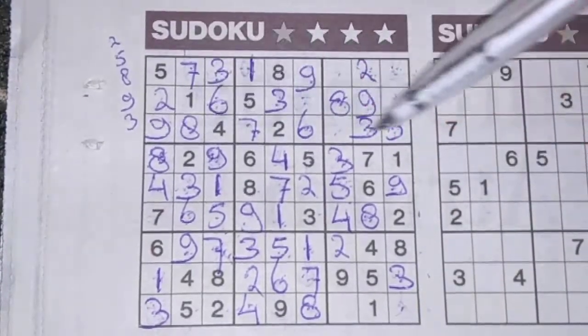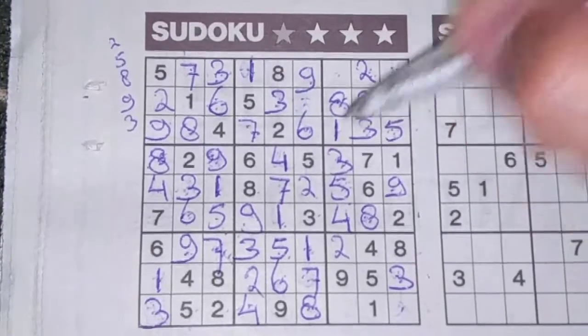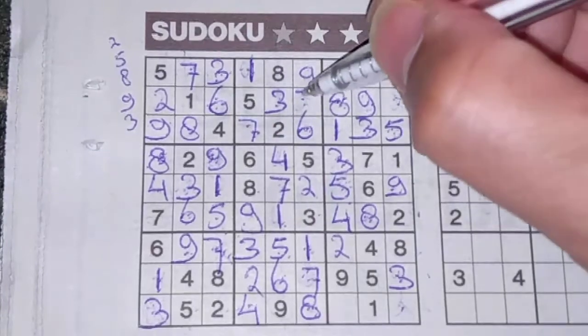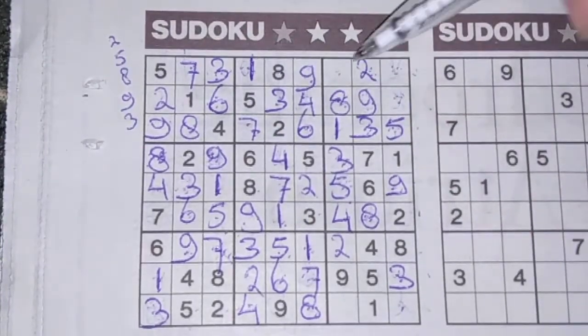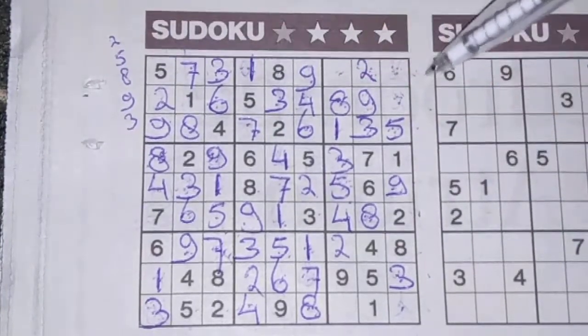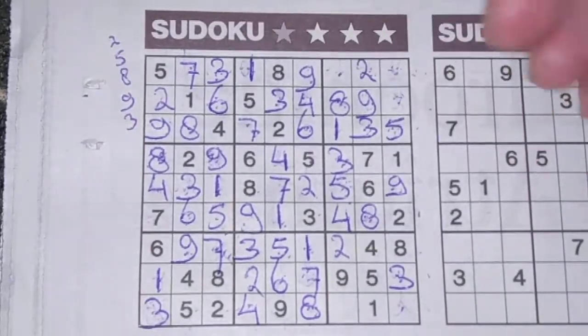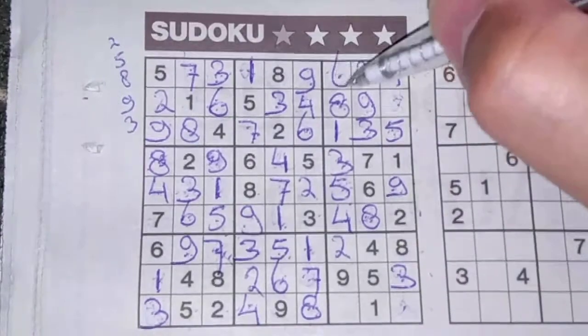1 number left in this row for the number 1. One number left in this big square for the number 4. 2 numbers left in this row for the numbers 4 and 6. We have a 4 here, no 4 there. 4 should be here and a 6 goes there.